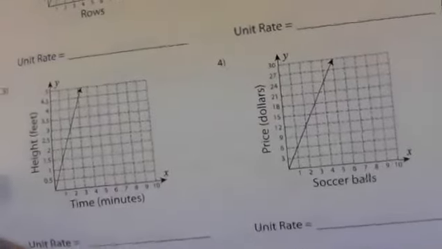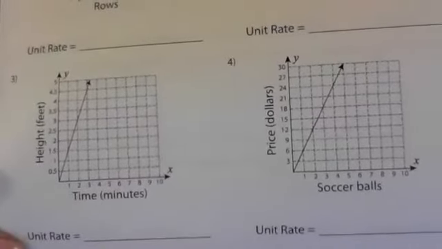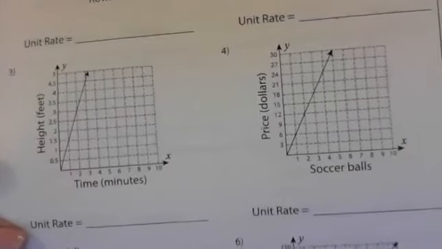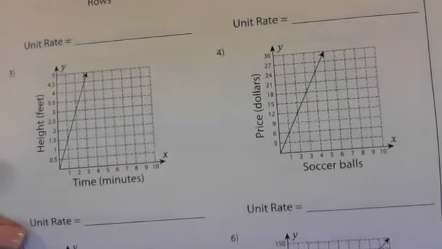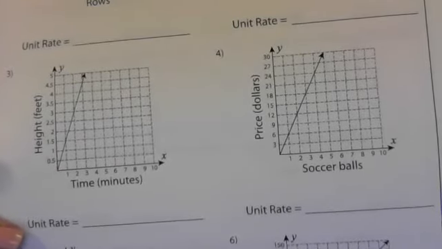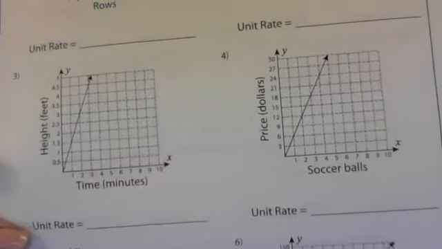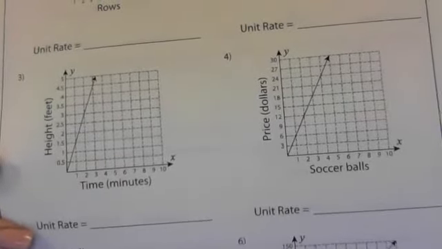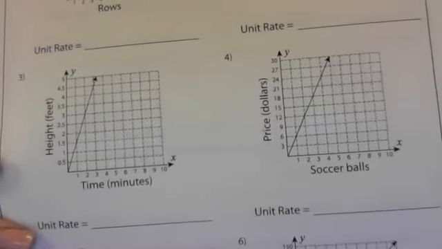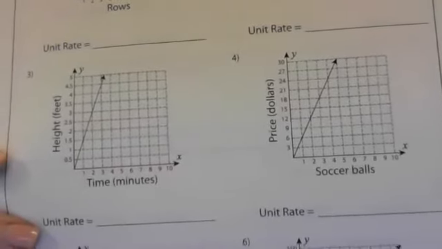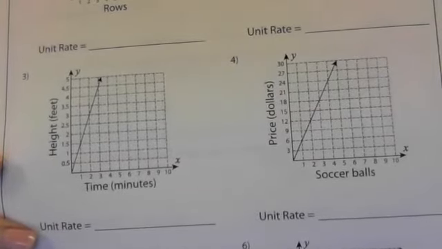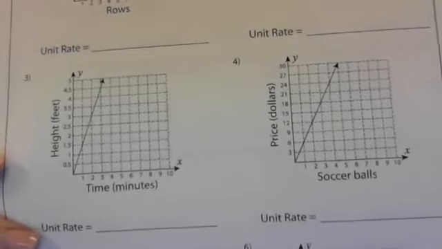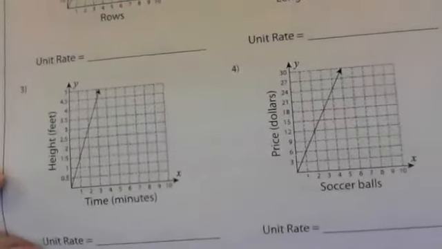Now look here. We have height and time. Let's look at the x-axis. They want the unit rate. So they want, how high did you get in 1 minute? 1.5 feet, right? So you say 1.5 feet in 1 minute, because unit rate is over 1. Are we good? Yes, thank you. That's what that means.